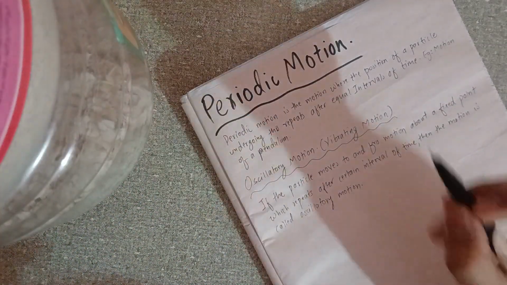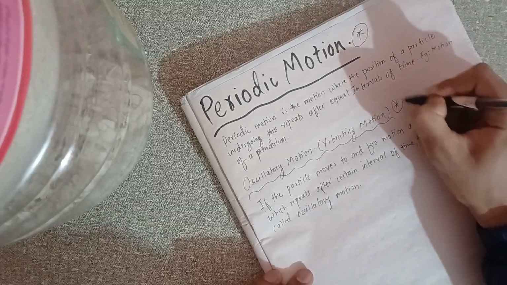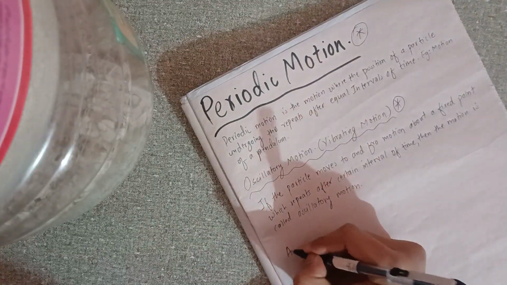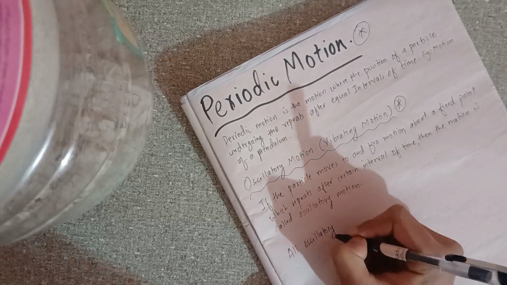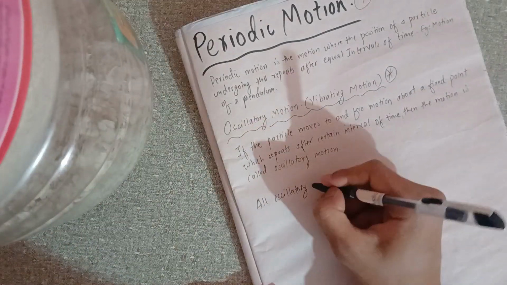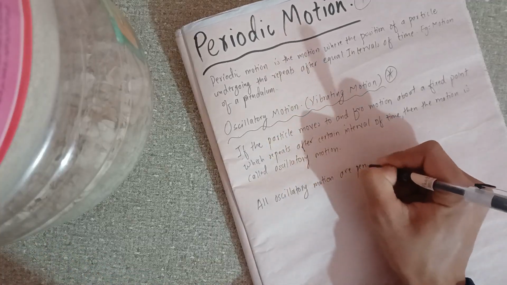We also need to understand the relationship between periodic motion and oscillatory motion. All oscillatory motion is periodic in nature.